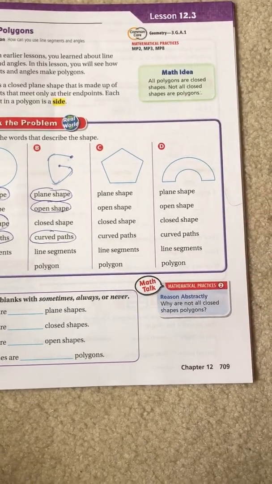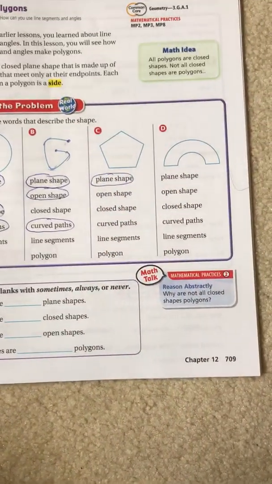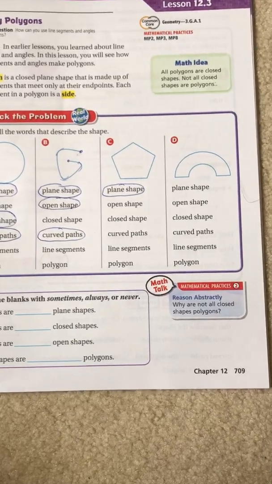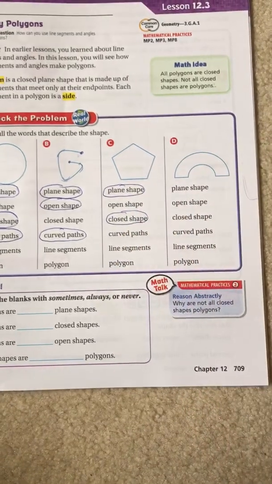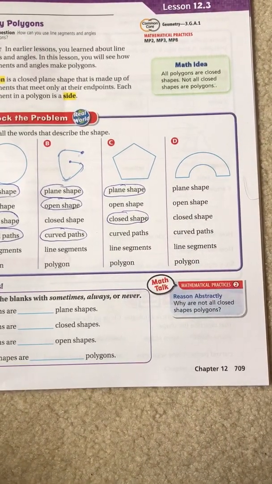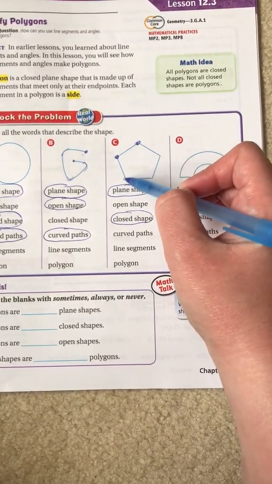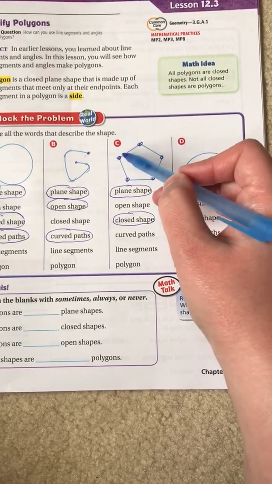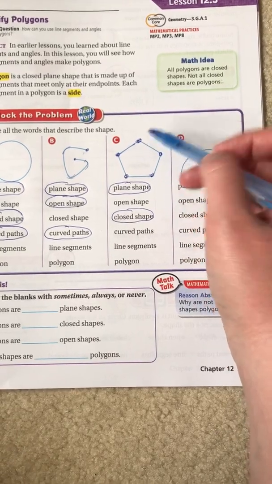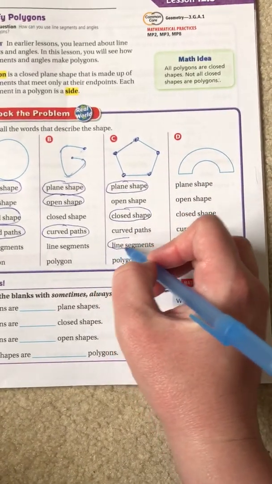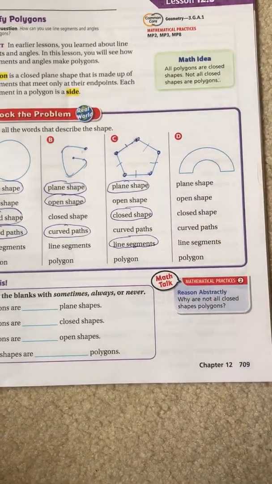Okay, let's look at the next one here. This is a plane shape. It's flat. It is not open. There are no open spots. It starts and stops at the same endpoint, so that means it's closed. There are no curved paths. There are line segments. Remember, I'm going to put my endpoints here. So a straight line has two endpoints. It's part of a line. So we can say this is made up of line segments, and if you look, it's made up of 1, 2, 3, 4, 5 line segments.